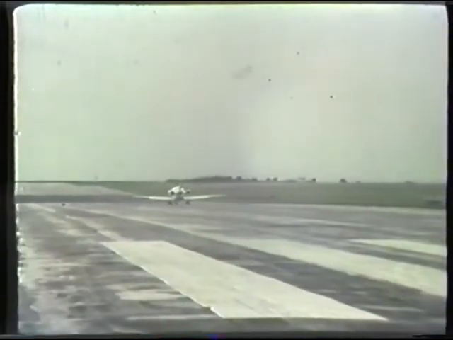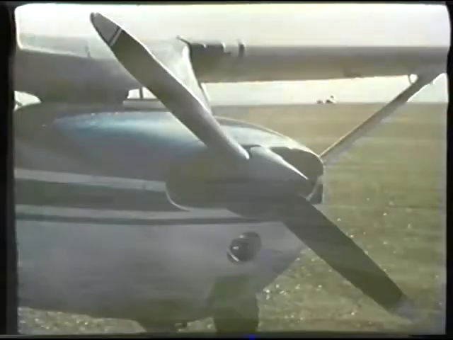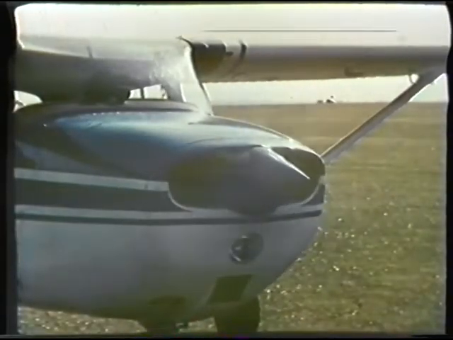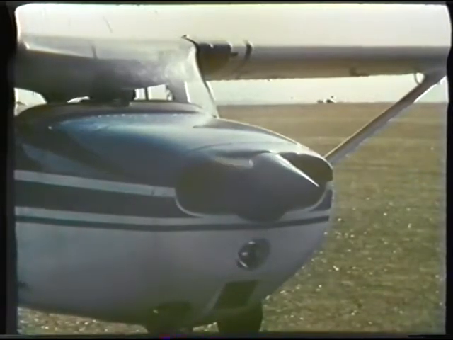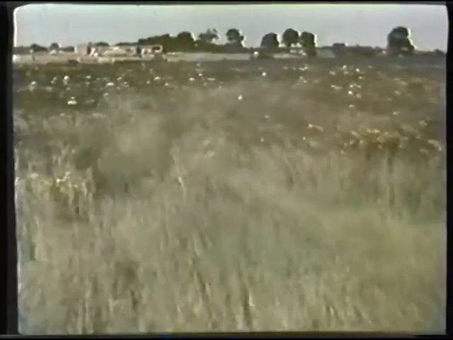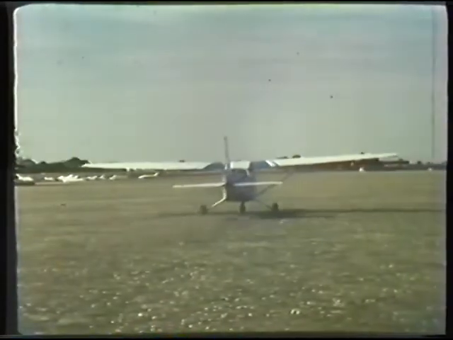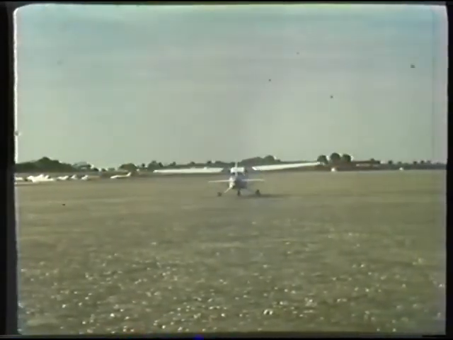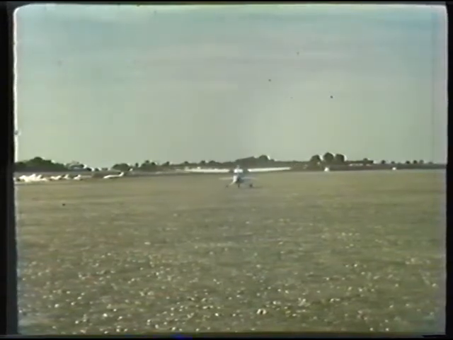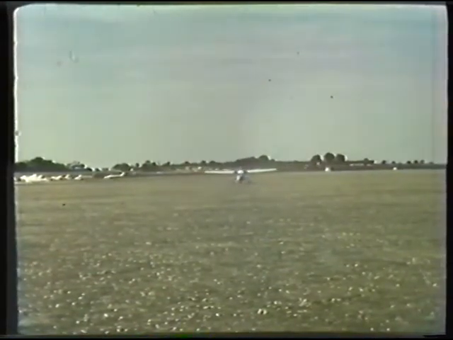The light aeroplane uses a gentler method. An engine-driven propeller pushes air backwards. The aeroplane moves forwards. Action and reaction, equal and opposite. Gathering motion until the airflow over the wing is moving fast enough to lift us off the ground.